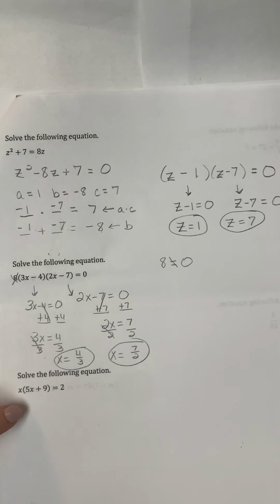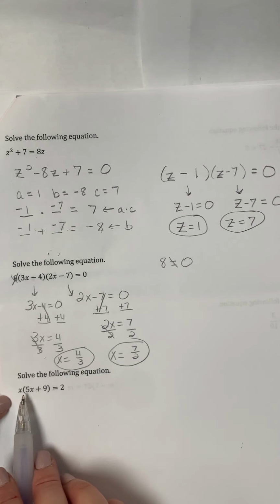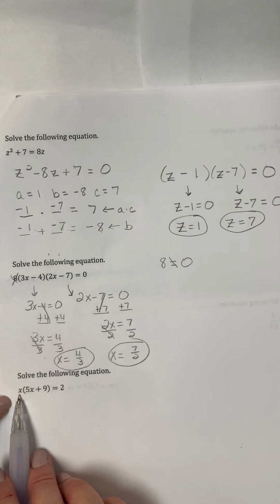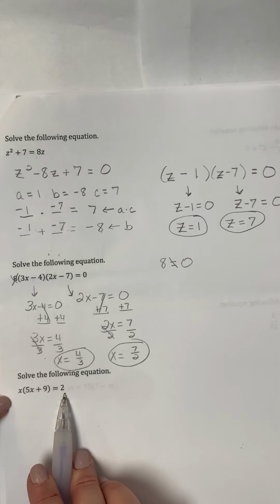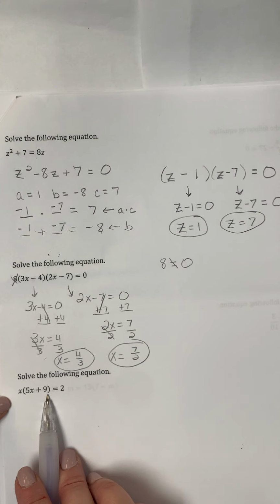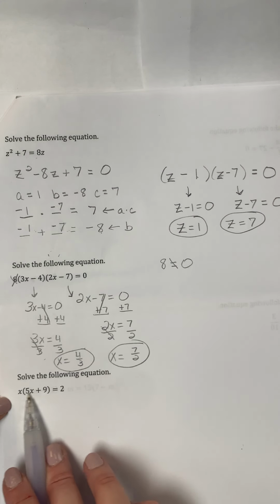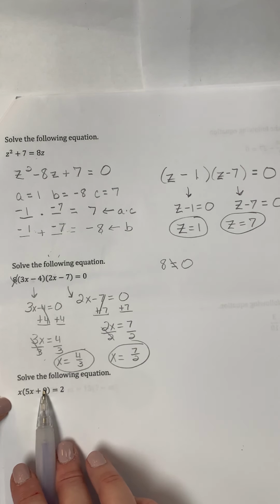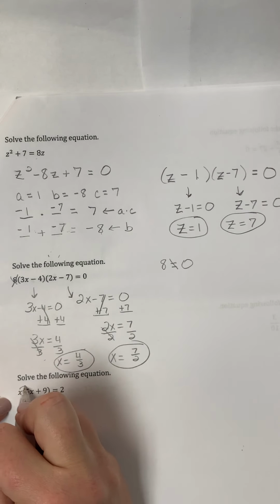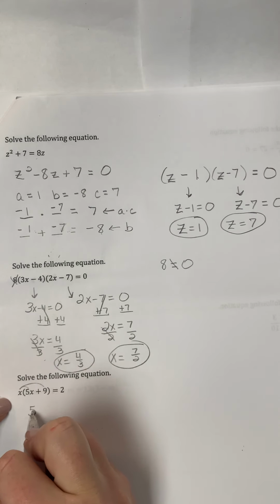Okay, look at this guy. Well, he looks beautiful over here, right? We have what looks like a GCF of x that's been pulled out. There's a factor, but look here, he's not equal to 0, and that's the problem. So I have to subtract 2 over to the other side, and then I'm no longer factored. If I subtract 2 over there, I no longer have just multiplication of items over here. So that means I'm going to have to distribute this x.